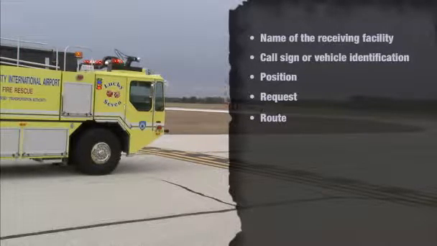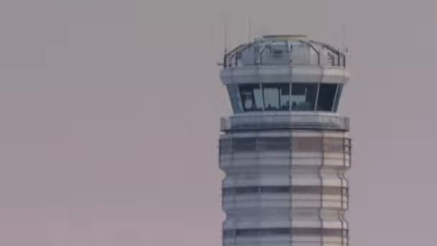Washington Ground, this is ARFF-2 on taxiway Charlie, holding short of runway 31. Request permission to cross 31 and proceed inbound on Charlie to the south ramp. If air traffic control approves your request and route, they will reply with "proceed as requested." The controller may also provide specific instructions to change the requested route. ARFF-2, proceed as requested. Cross runway 31 on Charlie inbound.